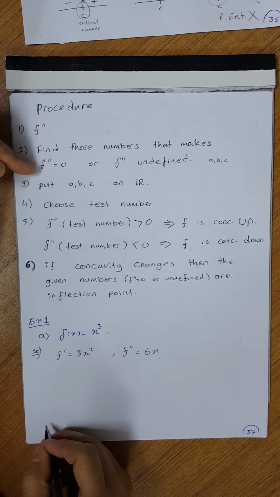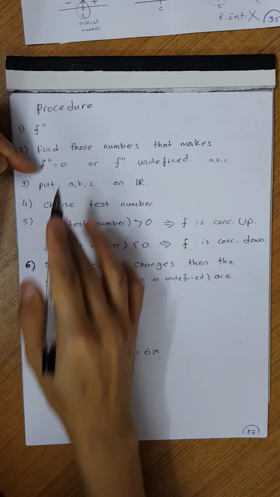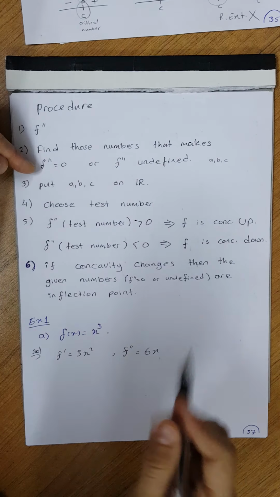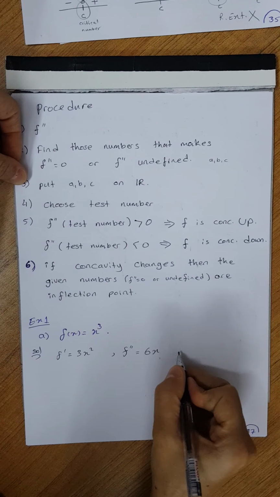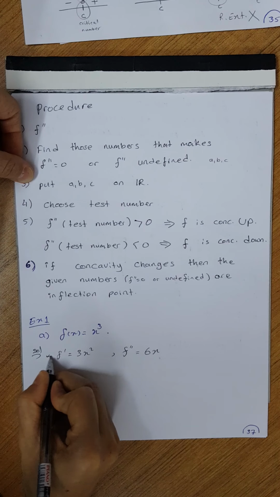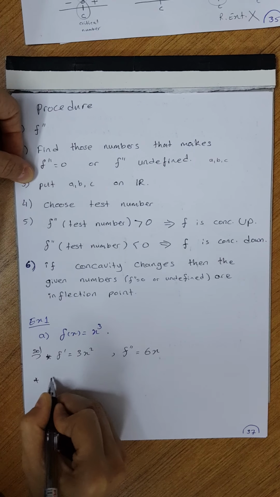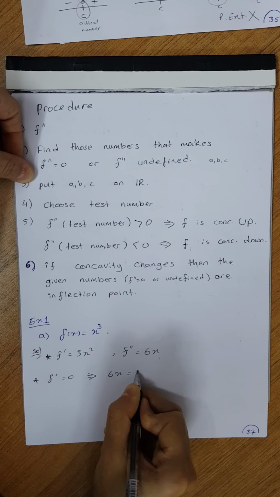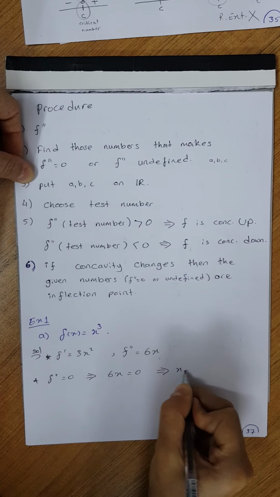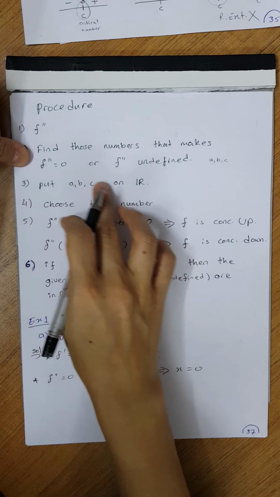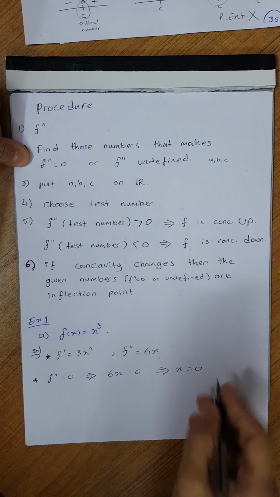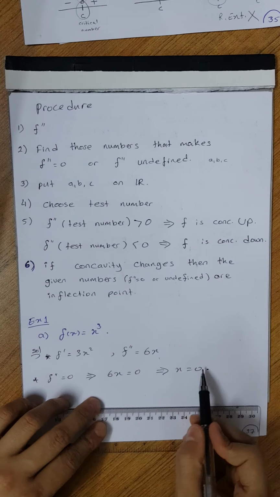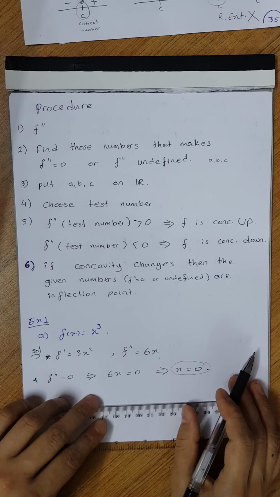In the second step, it says find those numbers that make the second derivative equal to 0 or undefined. I don't have anything that makes it undefined, so I'm finding those numbers that make the second derivative equal to 0. So f double prime, I will set equal to 0. That means 6x is equal to 0. That's a linear function, so x is equal to 0. I'm not calling it a critical number here.